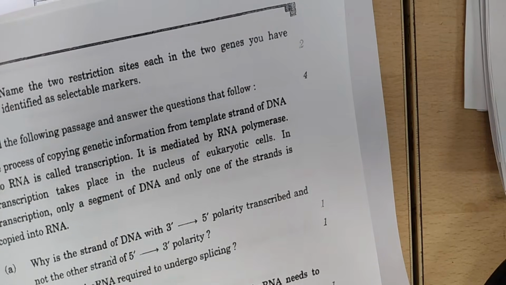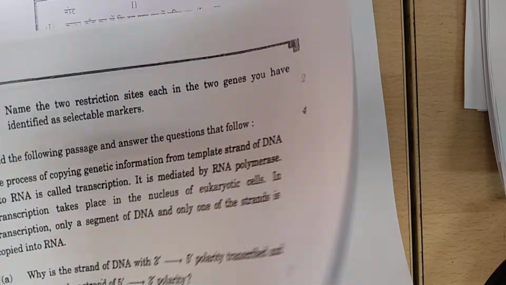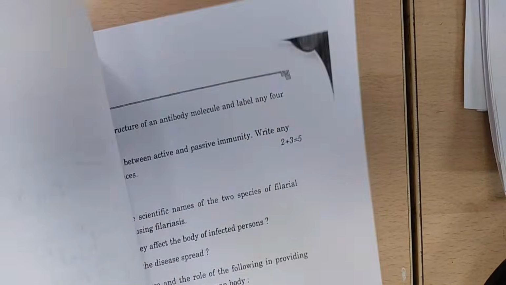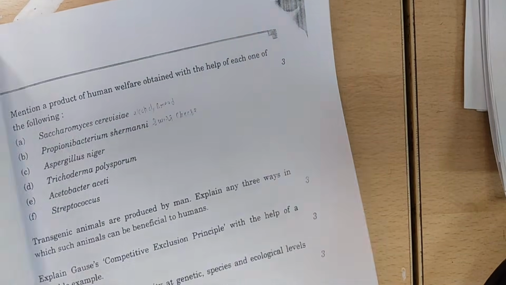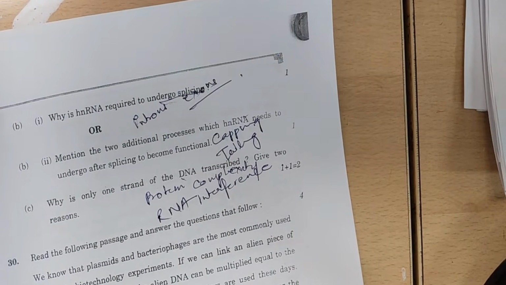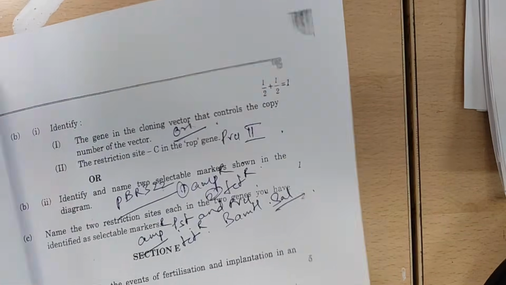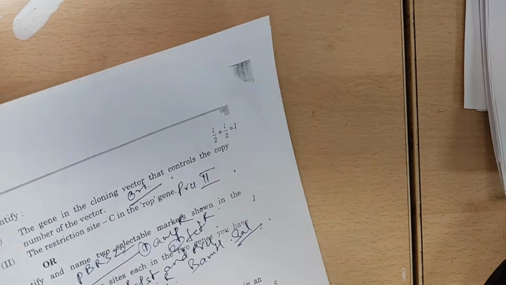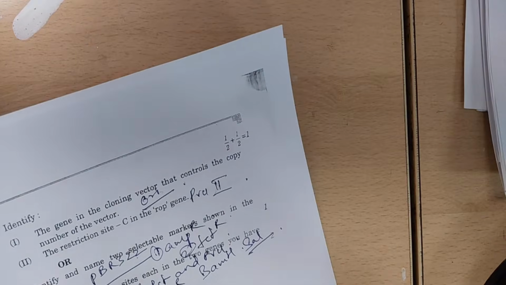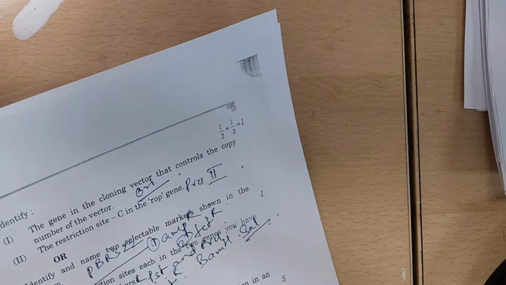Set 1 का 5 marks question. Okay. Set 1 के 5 marks question में क्या है बेटा? देखते हैं, रुको. Explain the events of fertilization and implantation in an adult human female. Set 1 5 marks question.